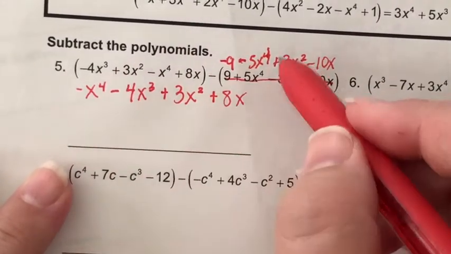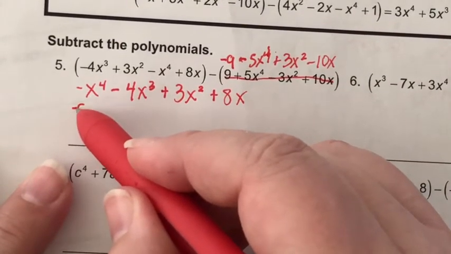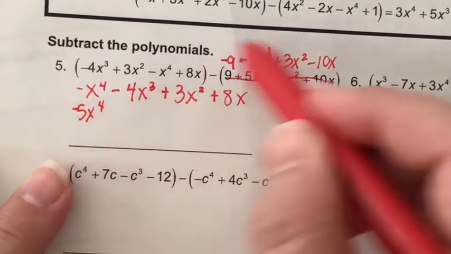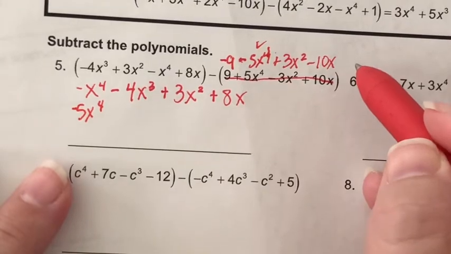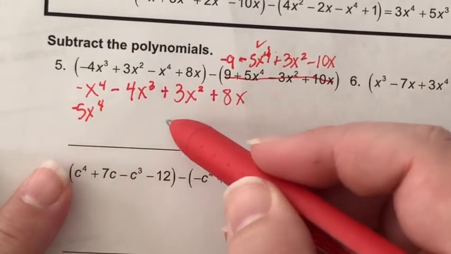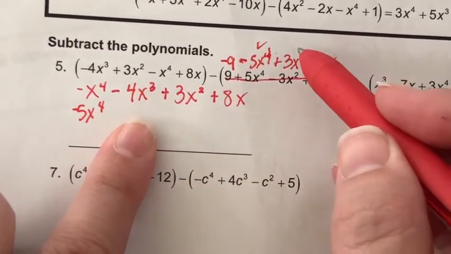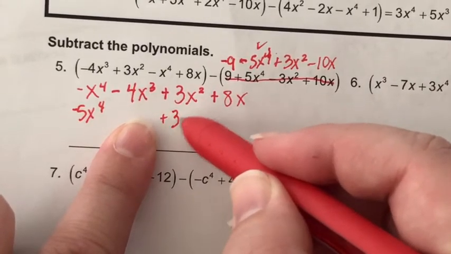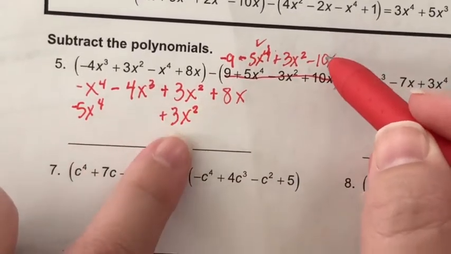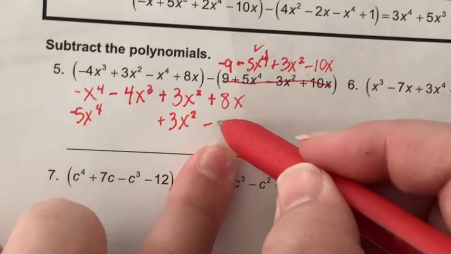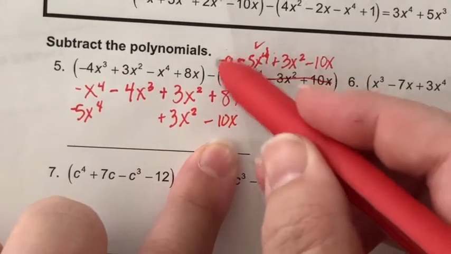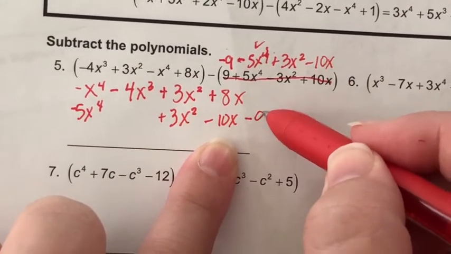So coming over here, I'm going to write those down. So negative 5x to the 4th. There are no cubes, so you'll leave nothing under there. The squared, there's plus 3x squared. Plain x, we have minus 10x. And sure enough, there was a constant.